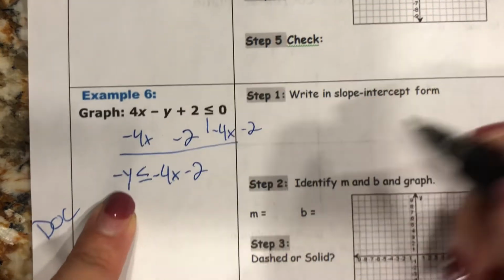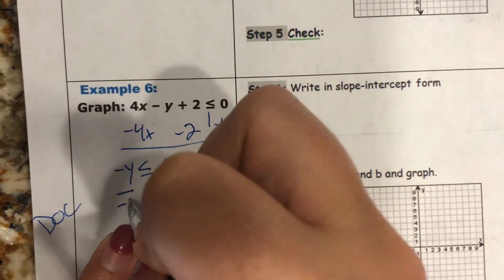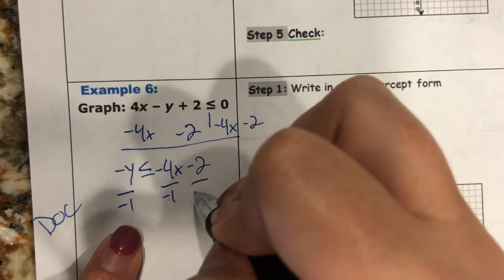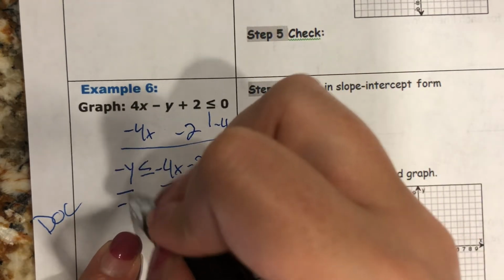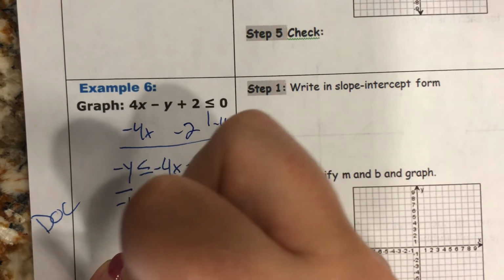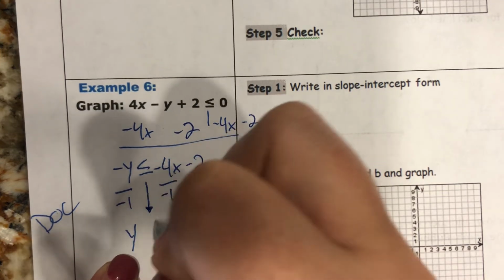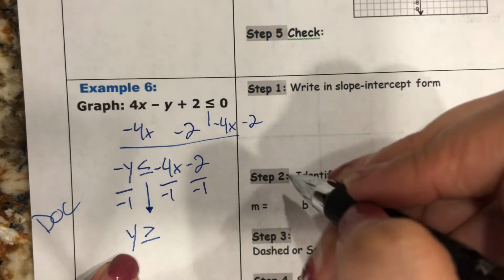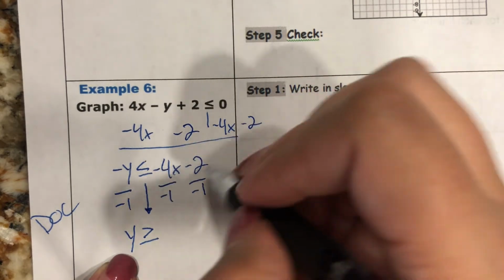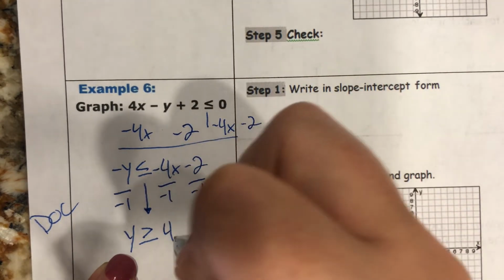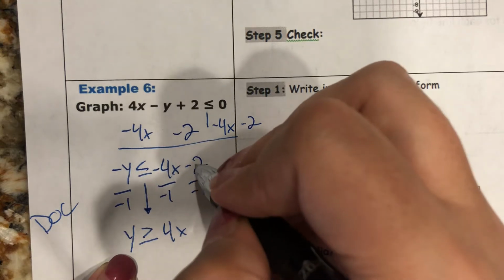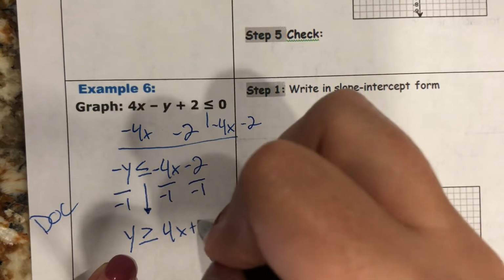However, I do have this negative, so I need to divide everything by a negative 1. However, for inequalities, when I divide by a negative 1, what happens? My sign is going to switch. So instead of a less than, now it's a greater than. Negative and negative gives me a positive 4x, and negative gives me a positive 2.